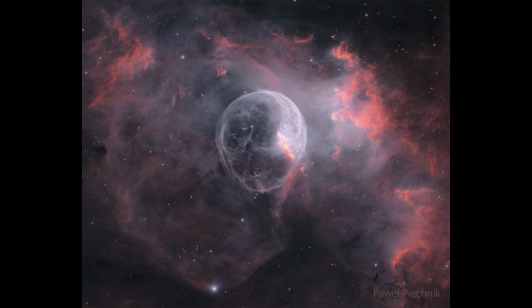Now, an object like this would not be easily seen through a telescope. It's very faint and therefore would be hard to pick up. But long exposures such as this one can bring out the detail and can let us kind of see the structures within the interstellar medium.